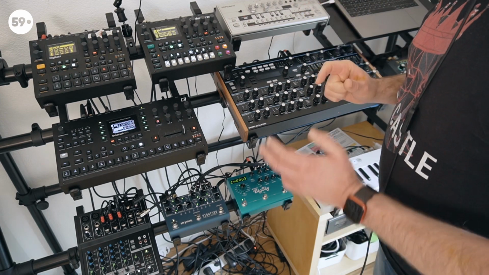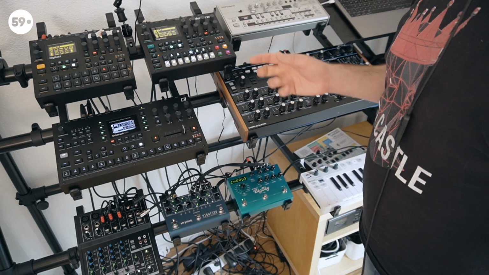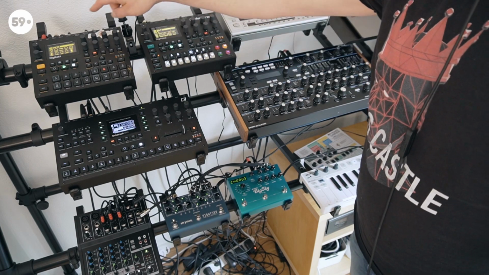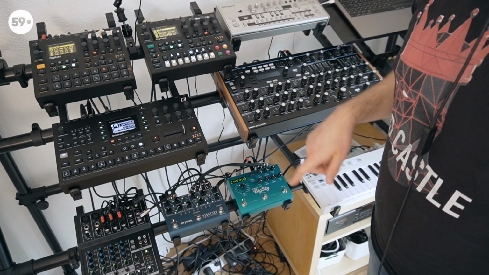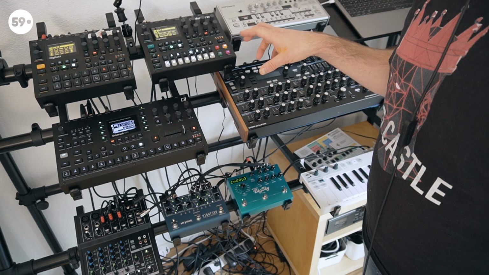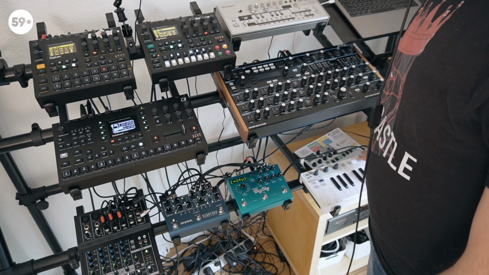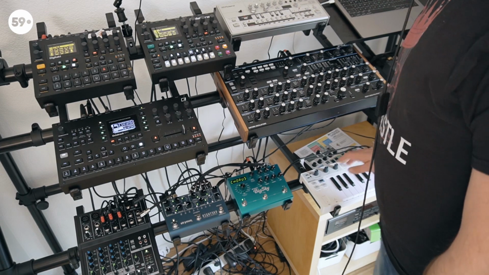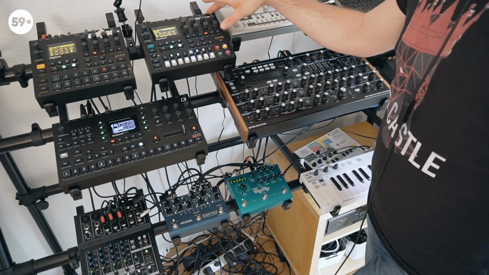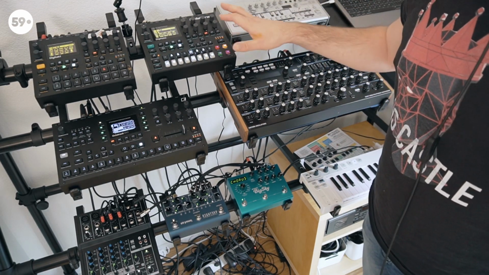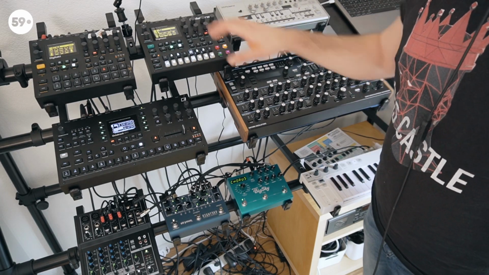But those commands are not going through the Digitakt, and that is why I decided to put the Arturia first, and then the Arturia commands go straight to the Digitone, so that I really can be sure that the mod wheel works with the Digitone.